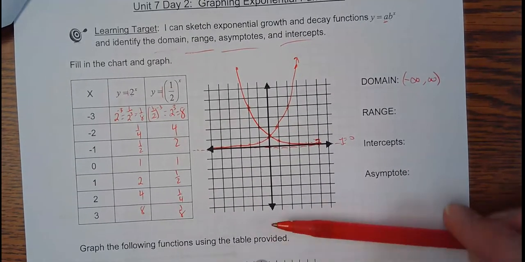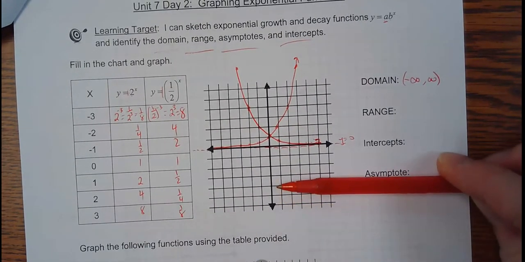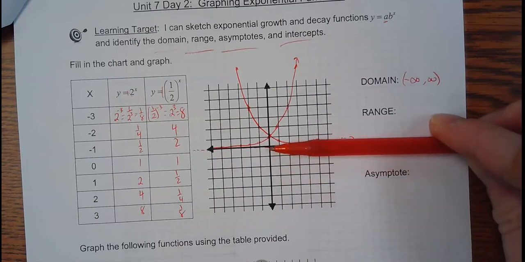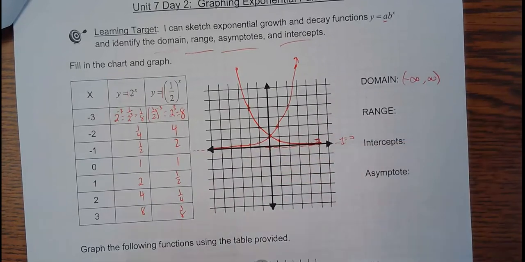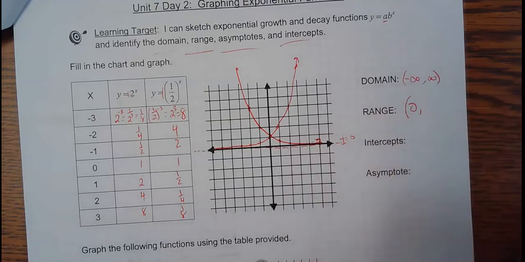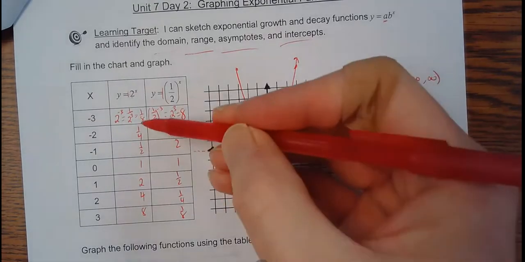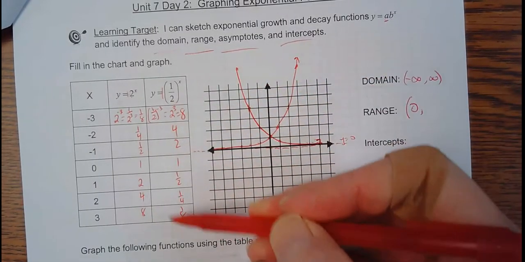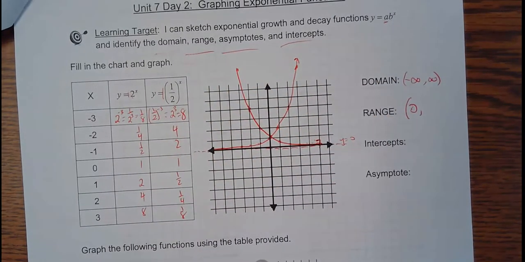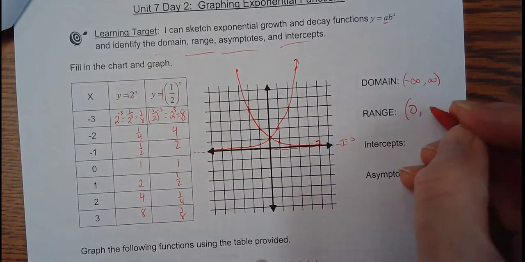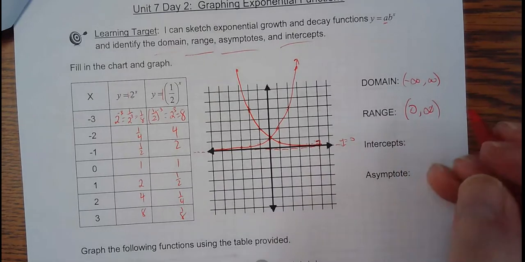Now the range, remember, is up and down. I have no graph down here. I have no graph right there. I start having a graph. So it starts at 0, but 0 is not included because 0 never comes out as an answer. You look in either one of these columns, you'll never have a 0 in there. And then it goes up to infinity.